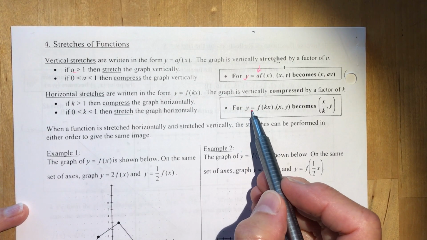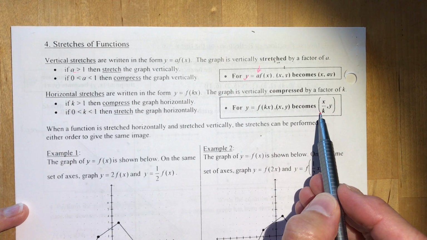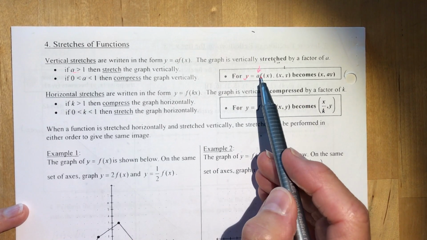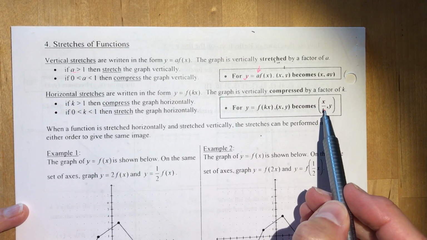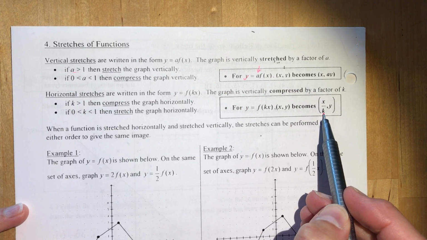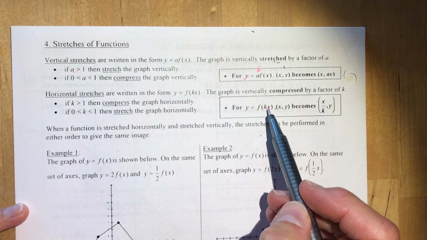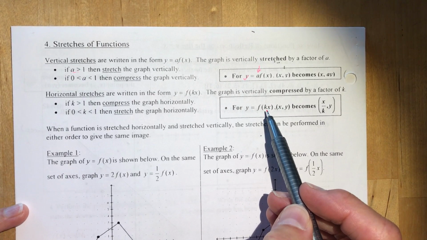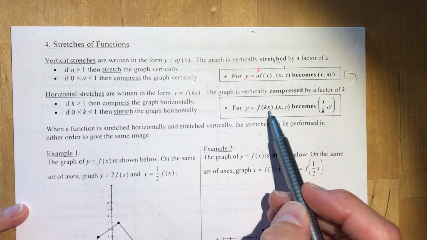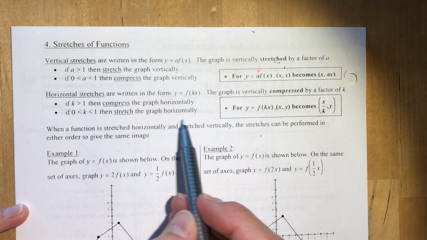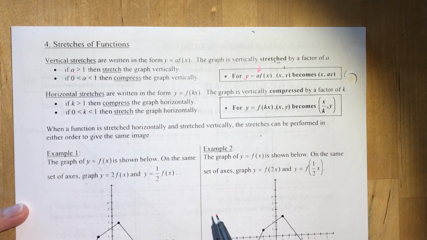Look, it says kx. So it says for y = f(kx), (x, y) becomes (x/k, y). So in other words, up here we did a times the y, but now we're going to divide by the k. X is divided by the k. So weird, right? It's in the brackets. X's are weird. They do strange things. Think of the X-Files movies, the X Factor, anything that's kind of strange. So you're going to divide by k, and that's why it's compressed if it's bigger than 1. We'll get into that when we look at some of these fractions down here, okay?